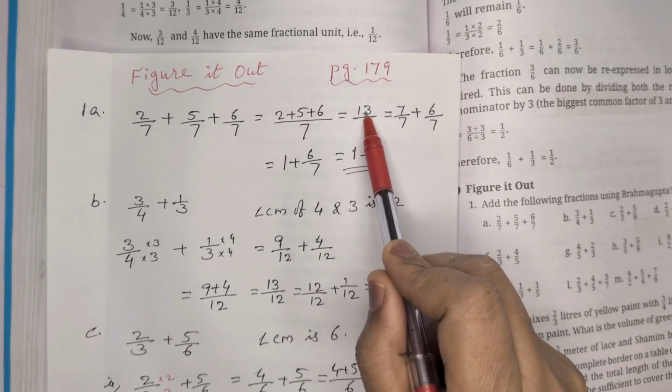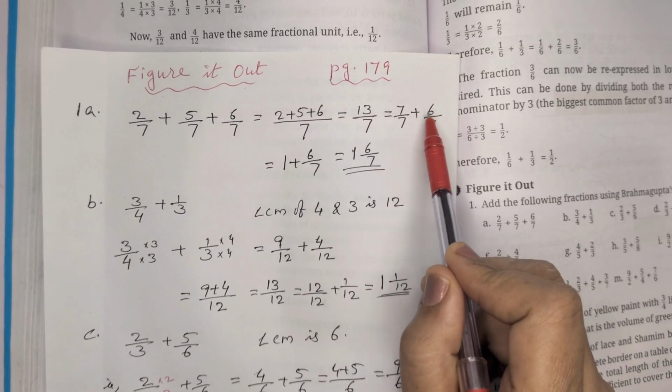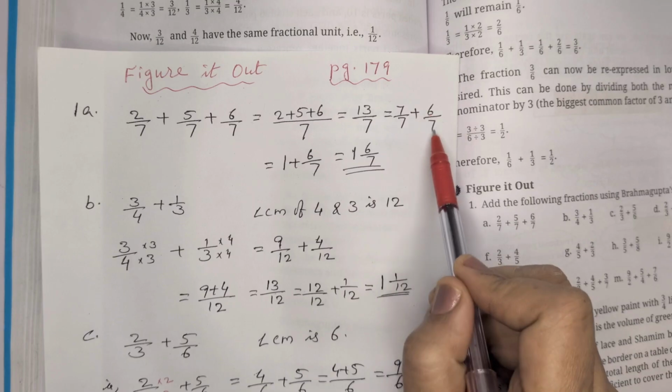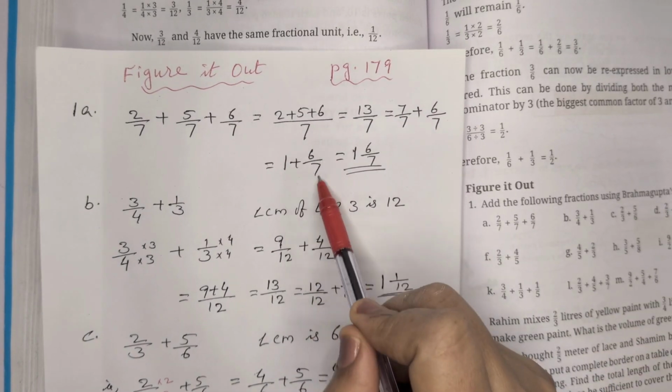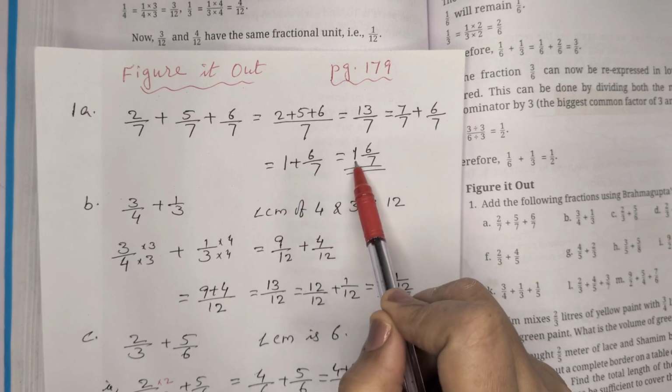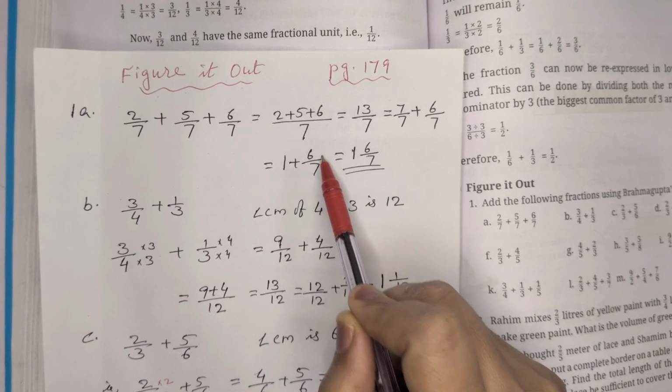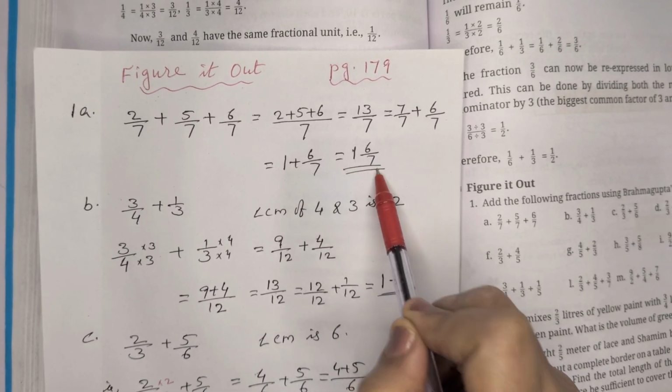So we can split 13 as 7 plus 6. 7 by 7 plus 6 by 7. 7 by 7 is equal to 1 plus 6 by 7. So the number it will come 1 whole unit and 6 by 7. 1 and 6 by 7.